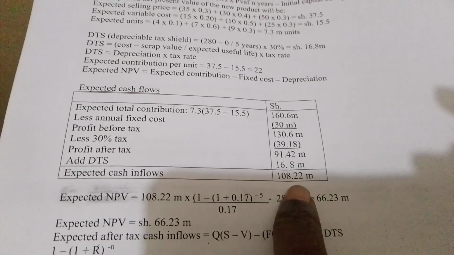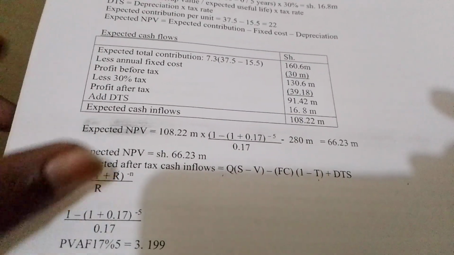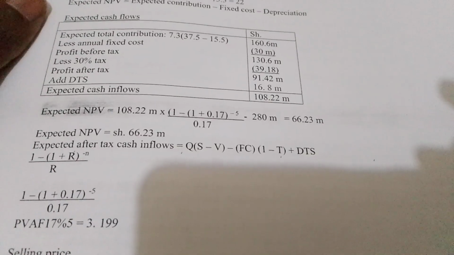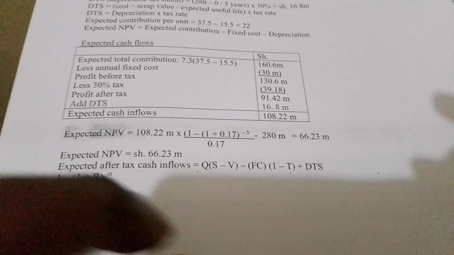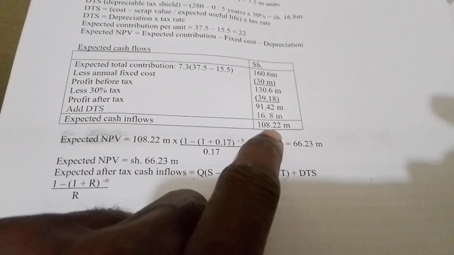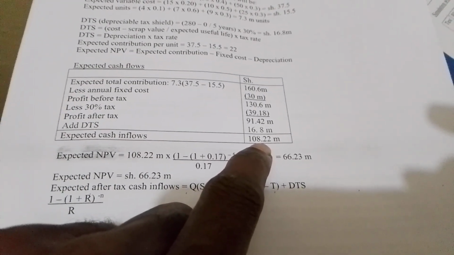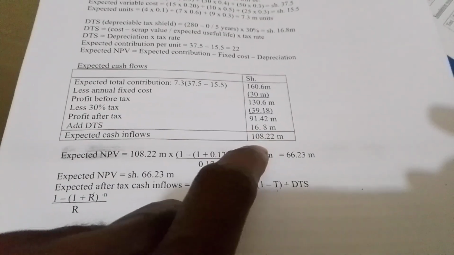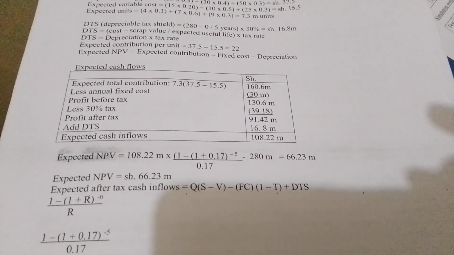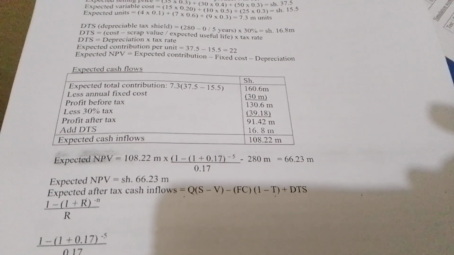is 108.22. Now, the expected net present value: remember, the expected cash flows here is 108.22, and this project has a useful life of 5 years. It implies that the 108.22 is an annuity.